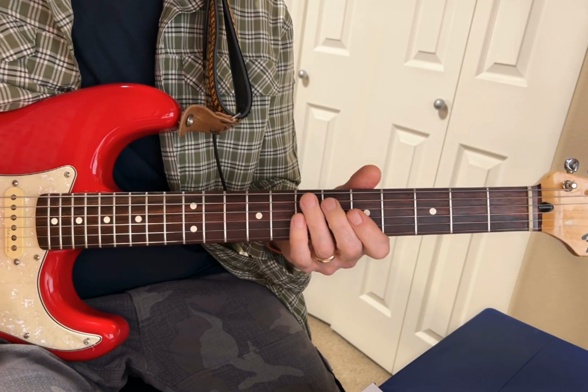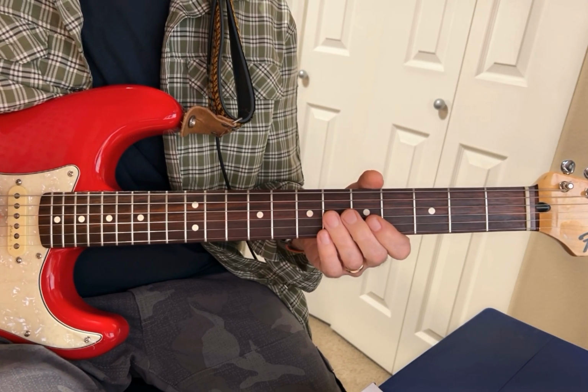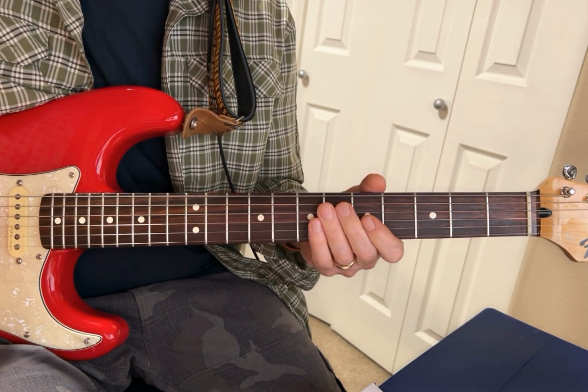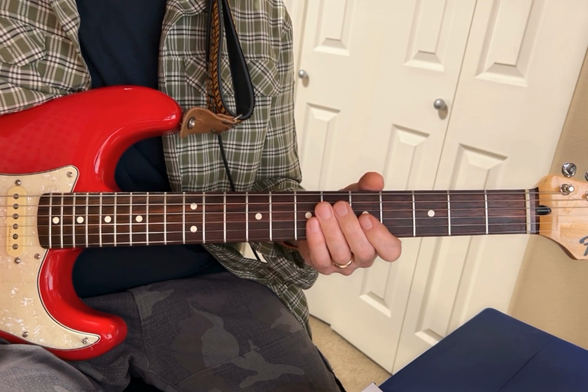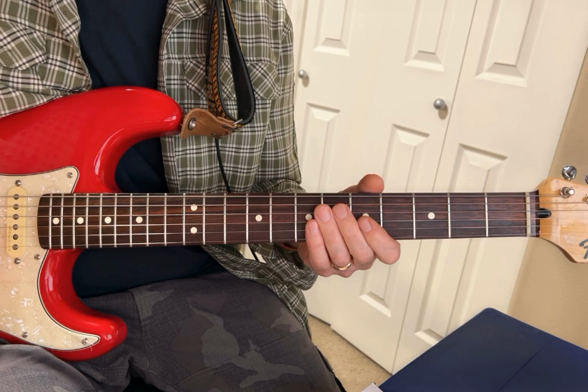So the three minor triad shapes, consider them the counterparts to the major. They just have a flattened third.